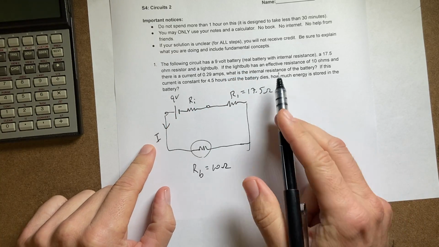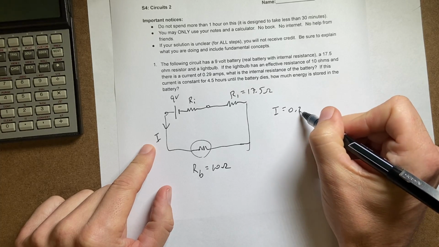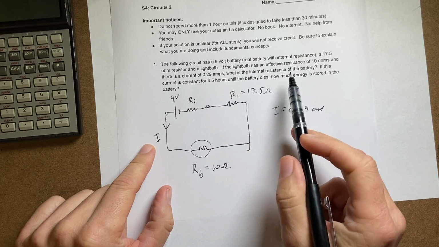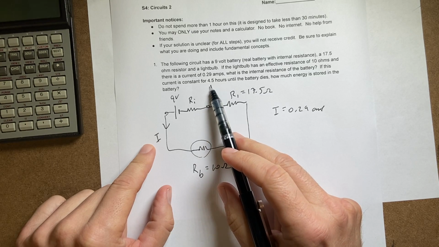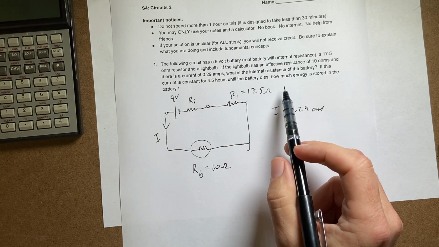And so the question says also I equals 0.29 amps. And so what's the internal resistance of the battery? And if the current is constant for 4.5 hours until the battery dies, how much energy is in the battery?